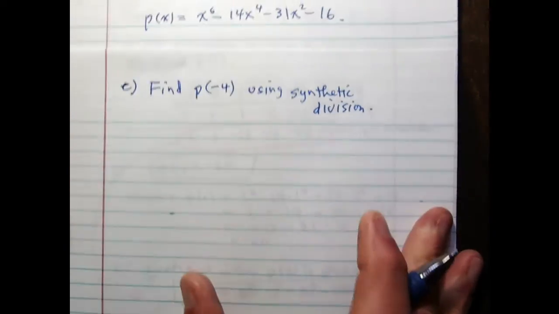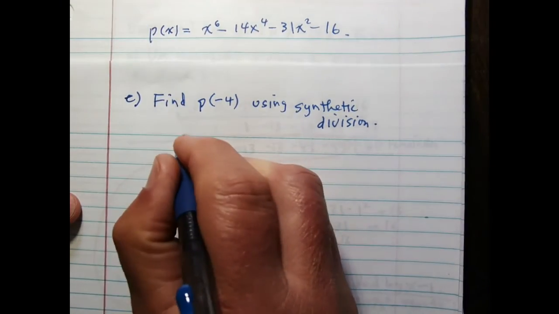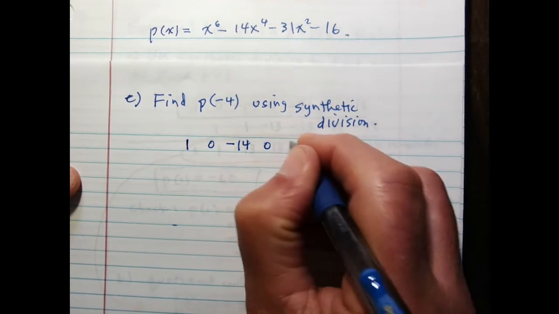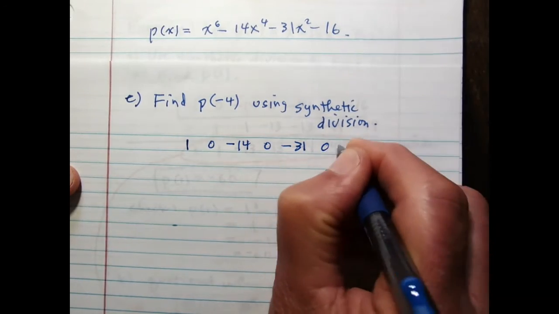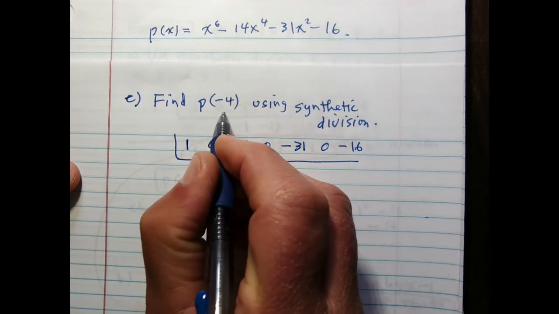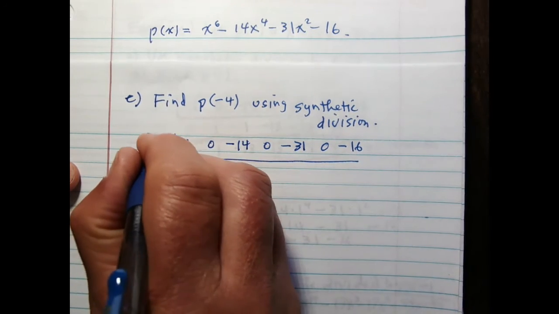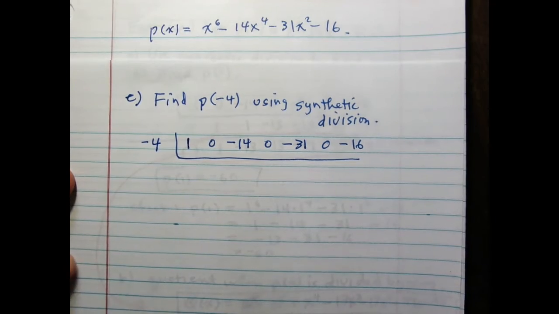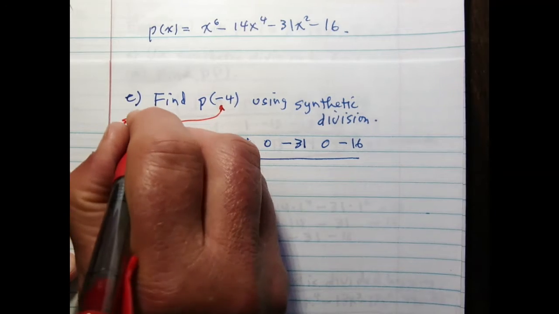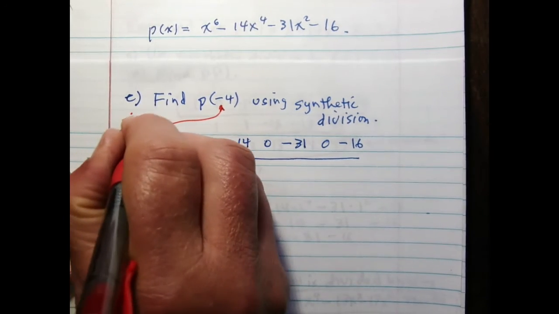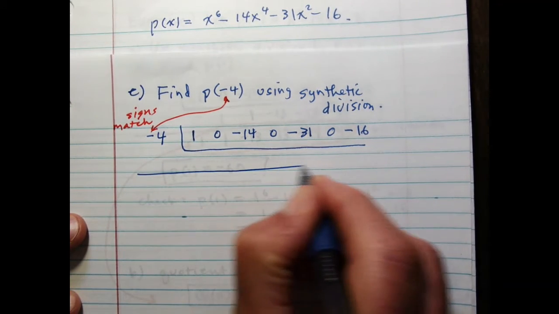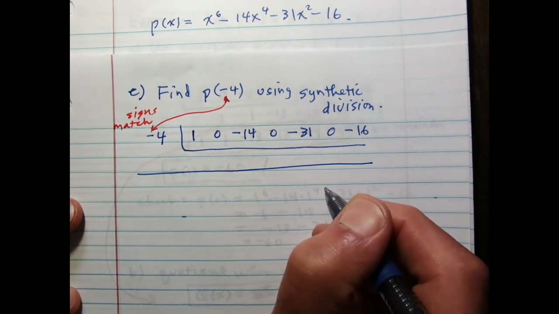So I have to take my same polynomial and set up those coefficients again. 1, 0, negative 14, 0, negative 31, 0, negative 16. And if I want to compute P of negative 4, I write a negative 4 here. So these signs always match. They're either both positive or both negative. And now I'm going to go through the synthetic division process.